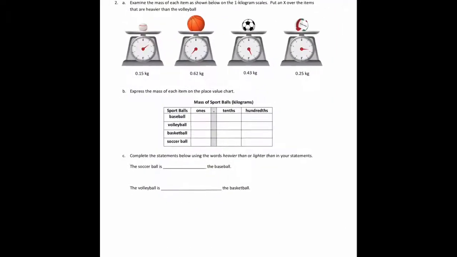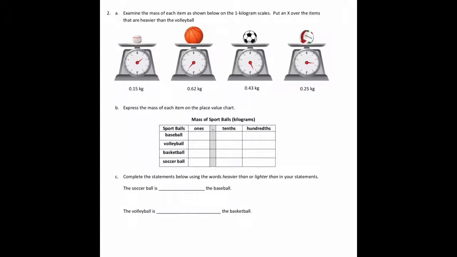Okay, on number 2, it says examine the mass of each item shown below on the 1 kilogram scales. Put an X over the items that are heavier than the volleyball. Where the volleyball is 0.25 kilograms, so the baseball is not bigger than it. But the basketball looks bigger than it because it's 0.62, so we'll put an X over 0.62. And we'll also put an X over the soccer ball because it's 0.43. So it's going to be bigger. 0.62 and 0.43 are going to be bigger than 0.25.